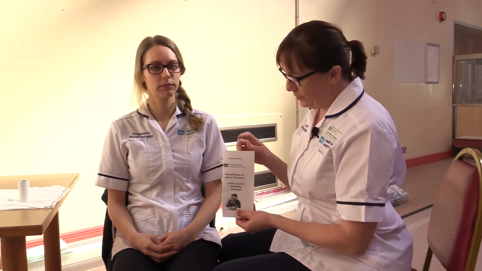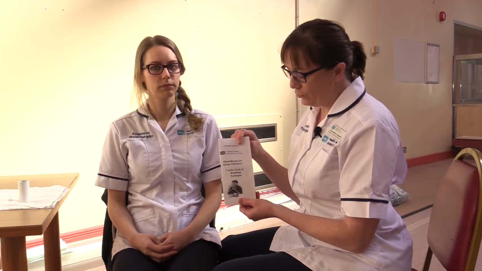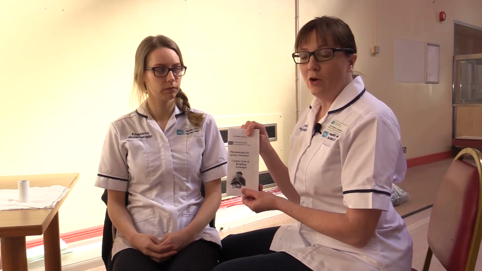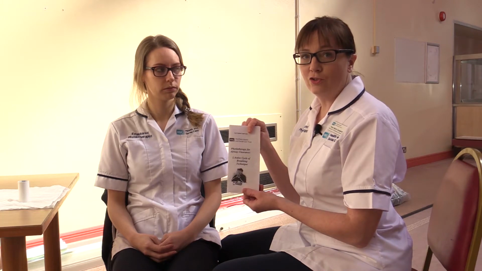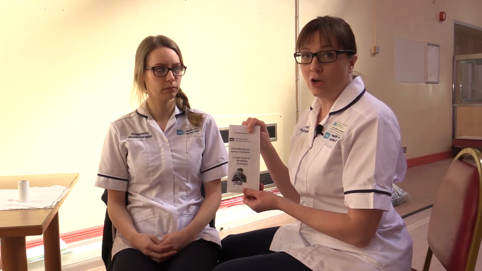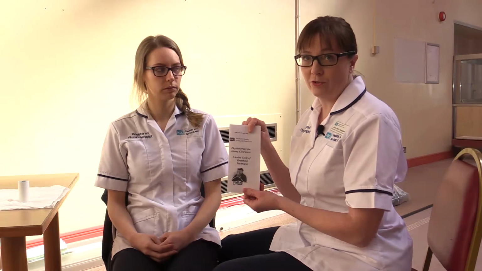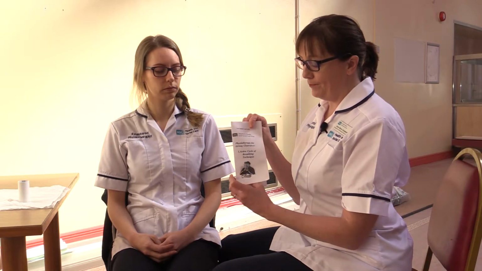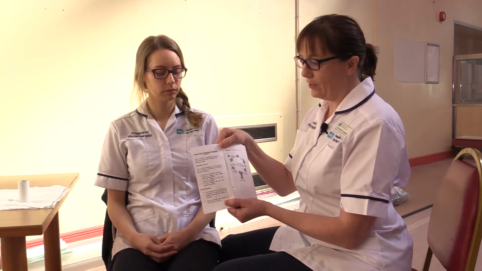We're firstly going to demonstrate the active cycle of breathing, and you'll see here we've got some Southern Trust active cycle of breathing leaflets. These are available on the physiotherapy tile on SharePoint for you to download and print off if you're doing this with any of your patients, just to help verify the technique as well.